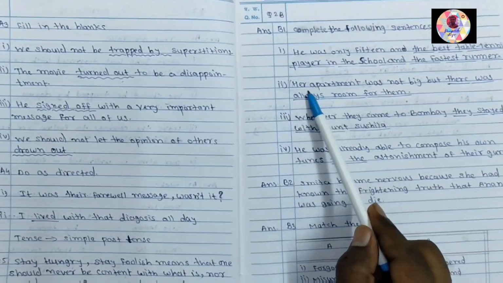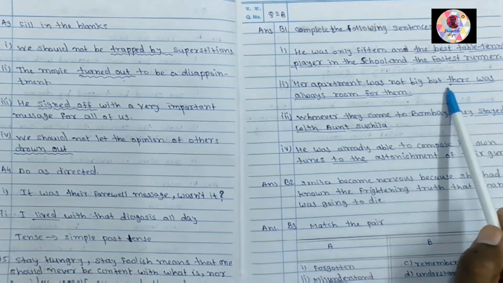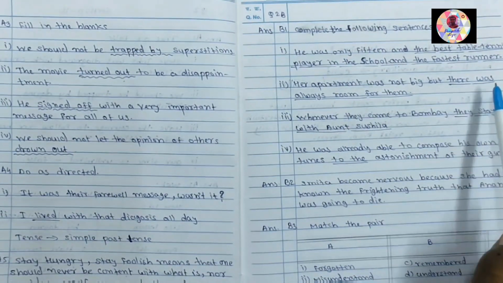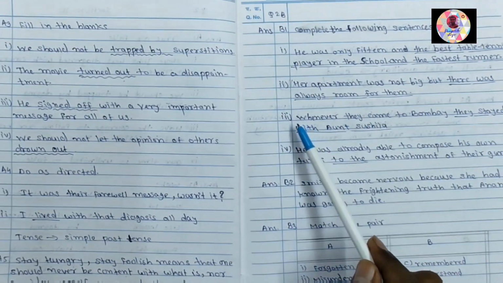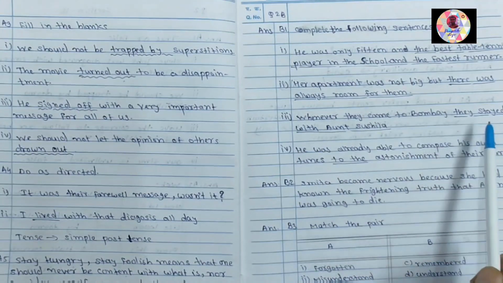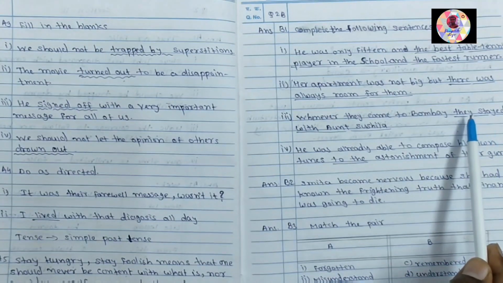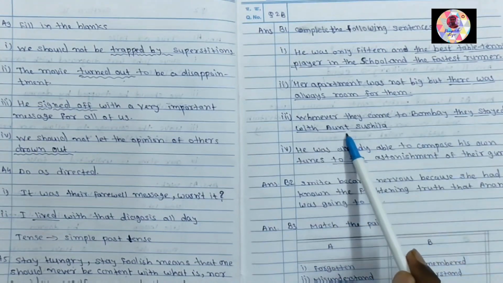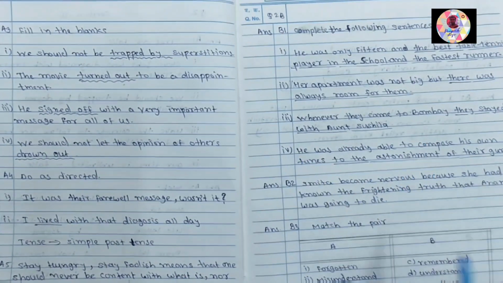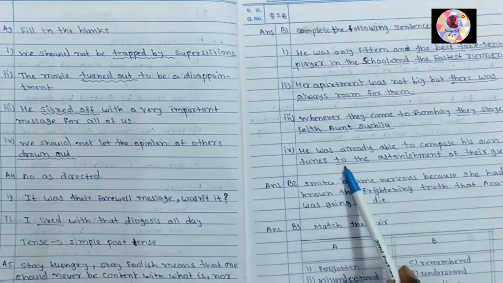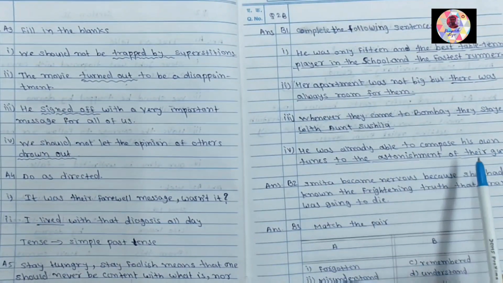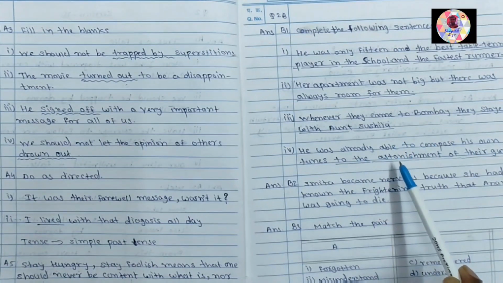Second answer is, her apartment was not big but, in the but part, the answer will come, there was always room for them. Now the third answer is, whenever they came to Bombay, in the in part the answer will come, they stayed with Aunt Sushila. Now the fourth answer is, he was already able to compose his own tune, in the dash part the answer will come, to the astonishment of their guru. These all answers we have to find out from the given passage only.